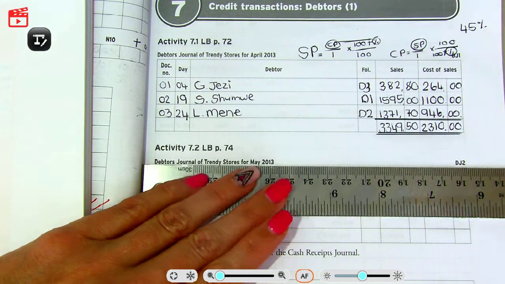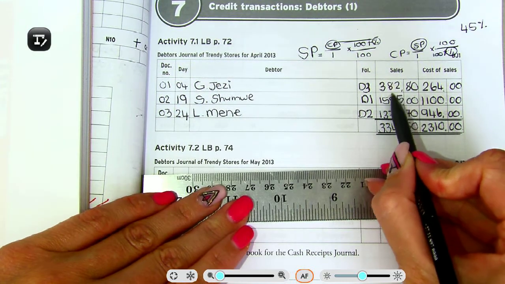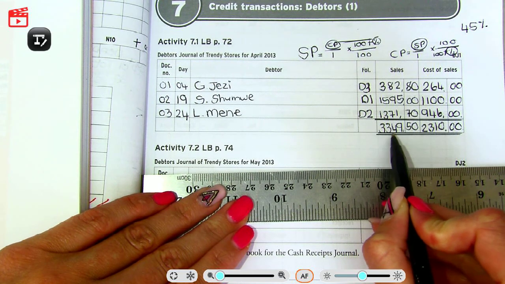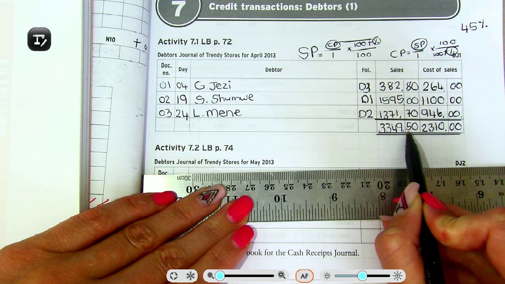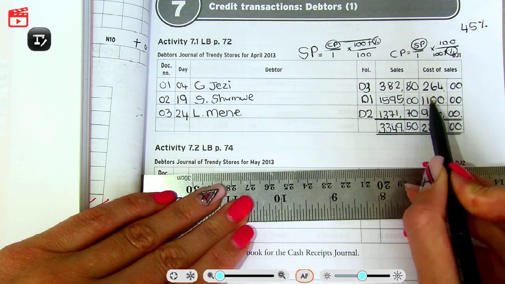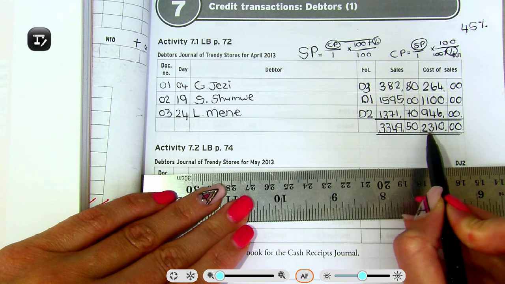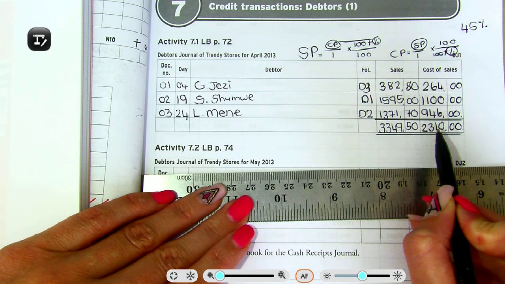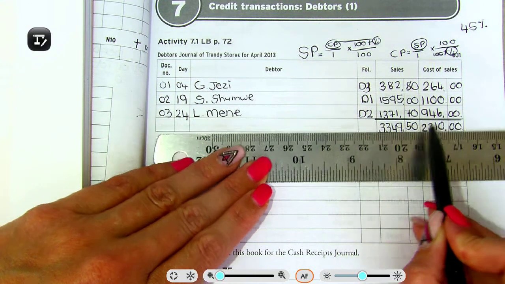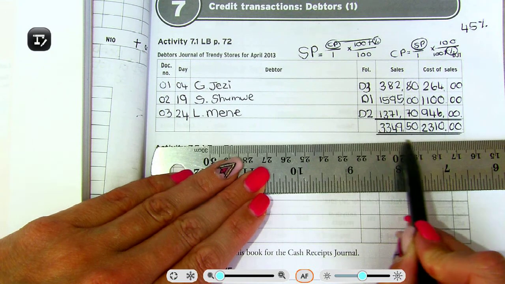All right, then we just total the sales column, and we should have got 3,349 Rand and 50 cents. And then we total our cost of sales column from top to bottom, and that should have given us 2,310 Rand. Please make sure that you have drawn a single line at the top and a double line at the bottom.